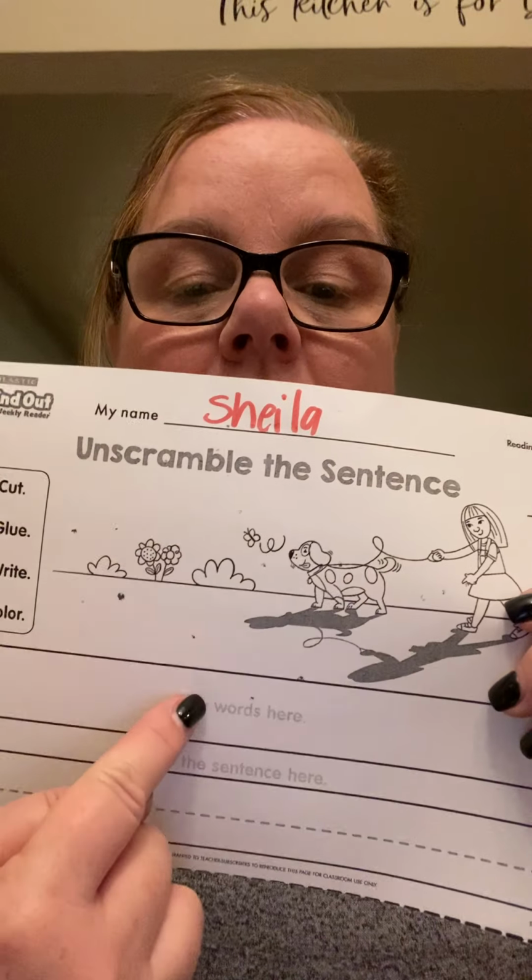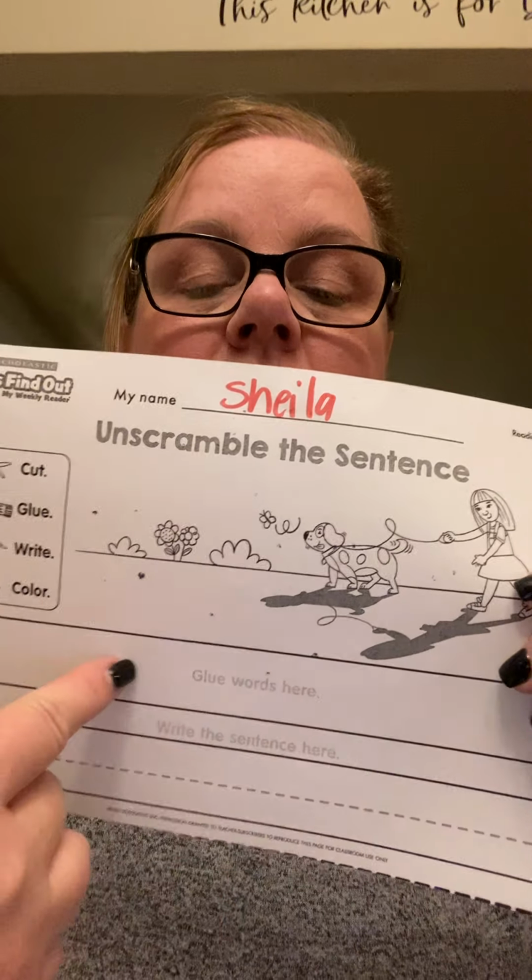All right, and I'm asking you to unscramble the sentence. So right here it says glue the words here. We know that a sentence starts with a capital letter. So let's look at what we have.